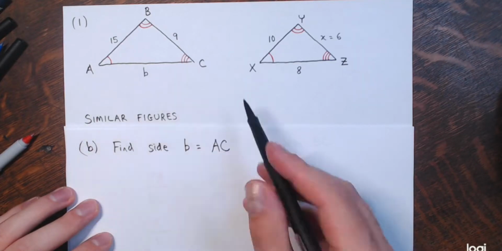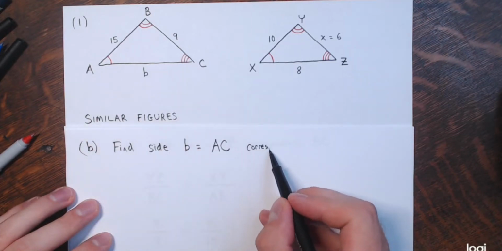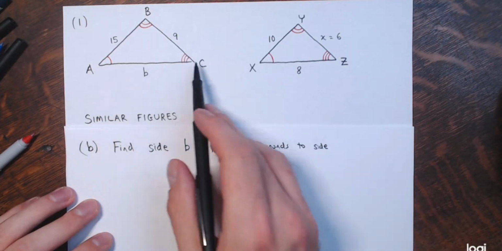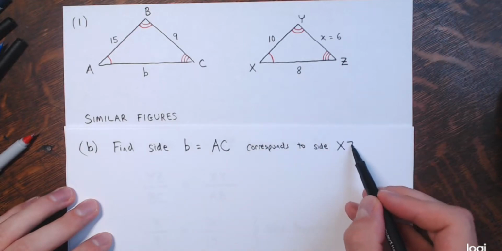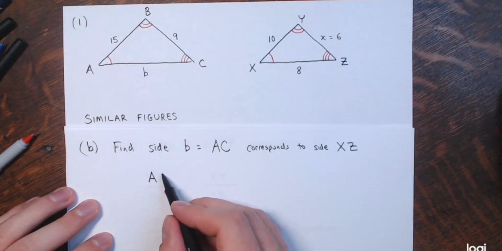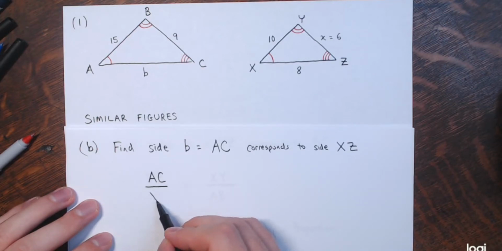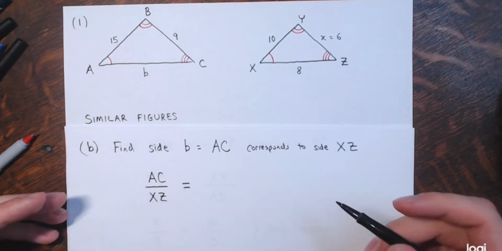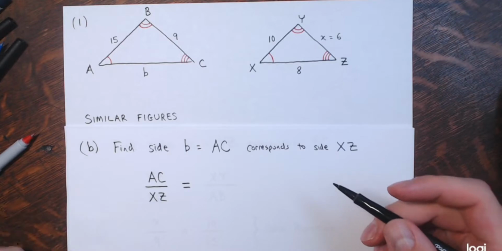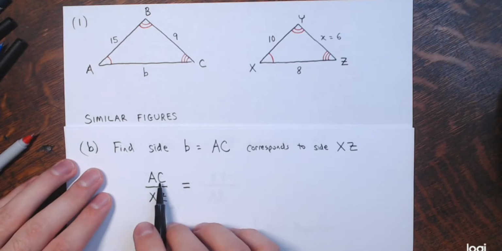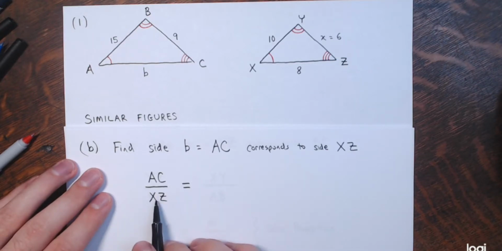And side AC corresponds to side XZ in the other triangle. So that'll be one ratio I put up, the ratio of those sides, AC to XZ, and that should be equal to any other ratio of corresponding sides since they are similar figures. And once again, I want the numerator to be from the same triangle as AC, and the denominator to be from the same triangle as XZ.